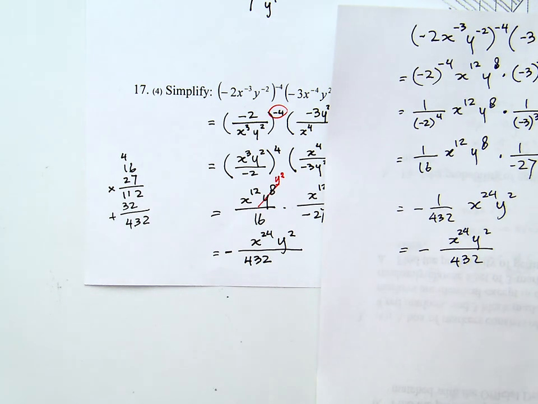Okay, this is for Spring 2011 Math 115 Test 3, number 16 and number 17.